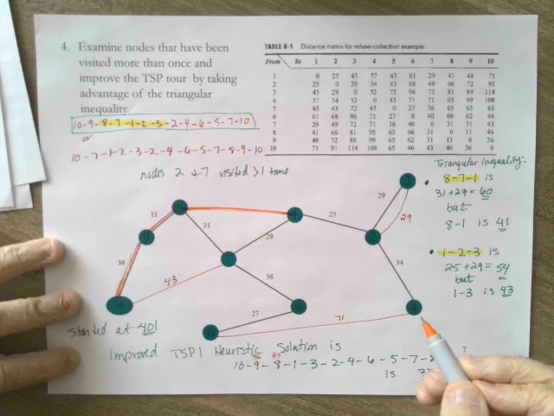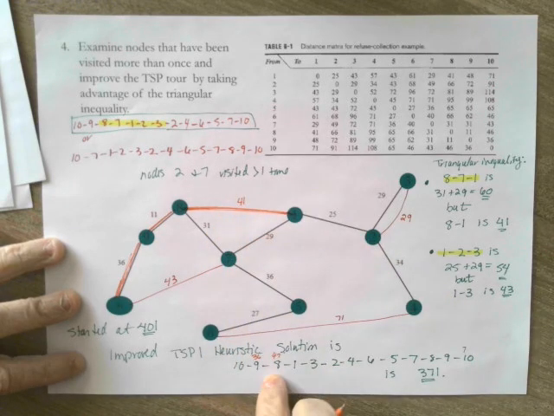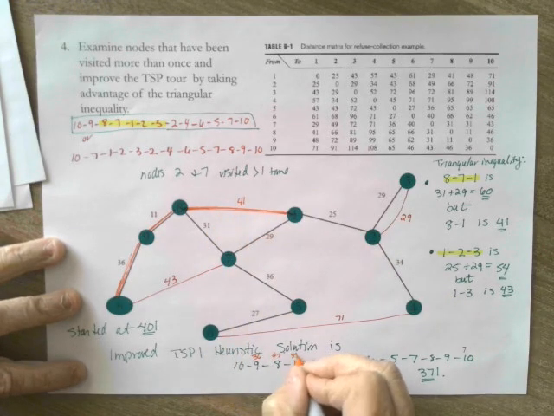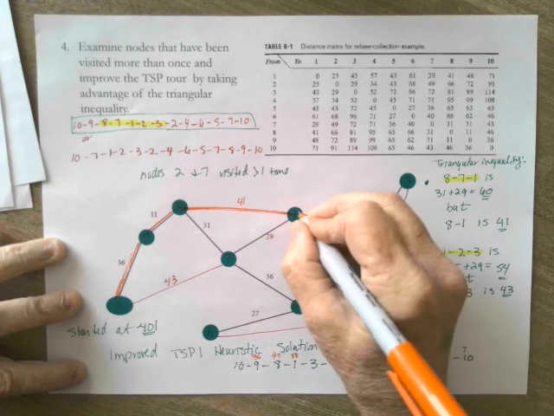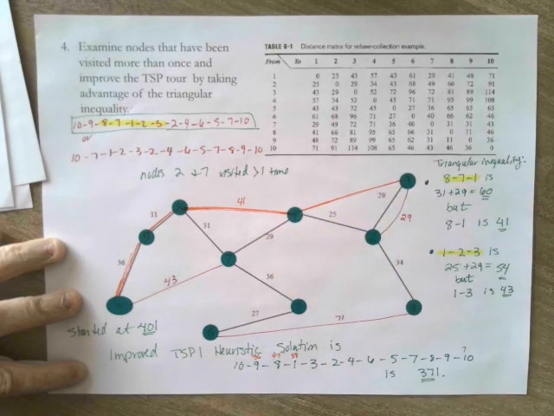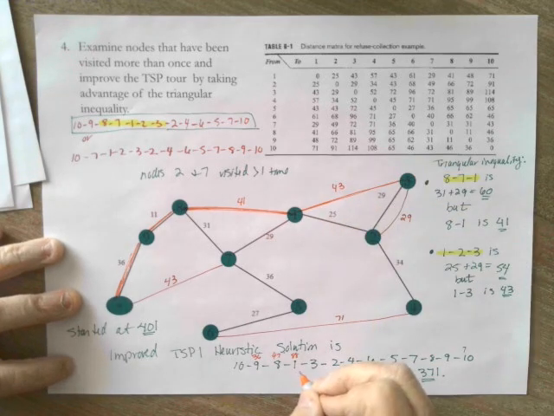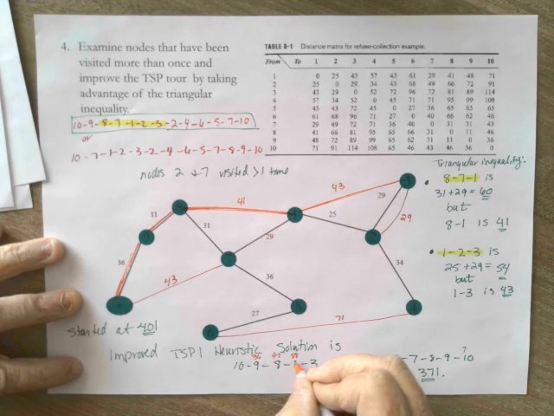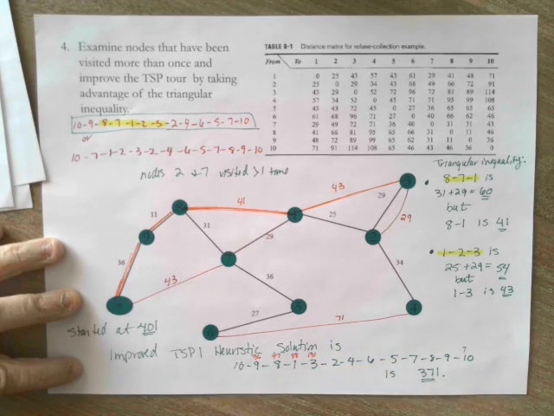So 8 to 1, that was 41. So 47 and 41 makes 88 at that point. Then we're going to go to 3, and we know that that's 43. So that's going to get me 131.